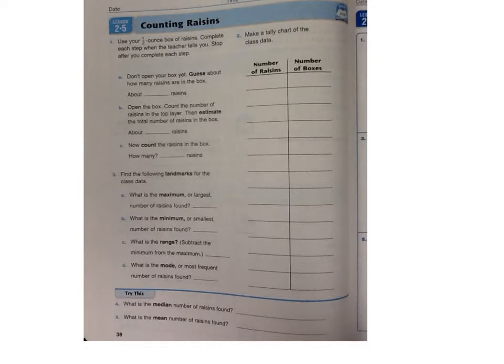Open your book to page 38. On this page, you're going to be using a half box of raisins. You're going to complete each step when the teacher tells you. Stop after you complete each step. Letter A says, don't open your box yet. Guess about how many raisins are in the box. Write down your answer.